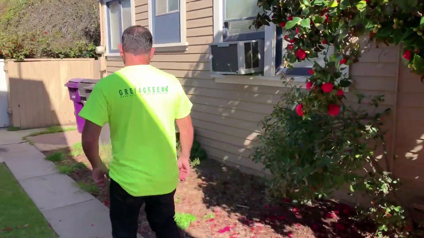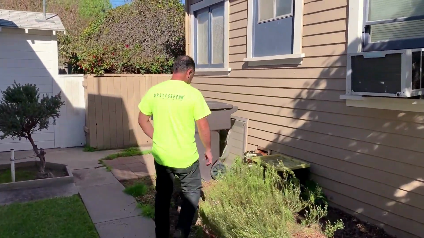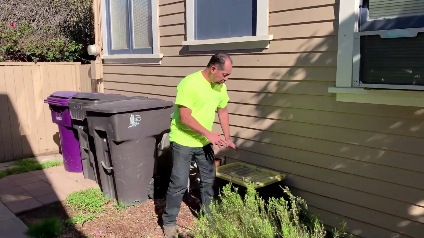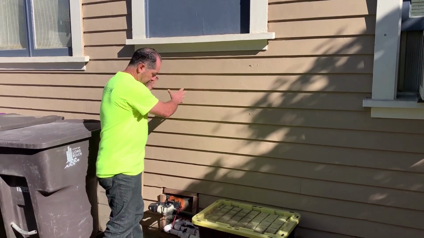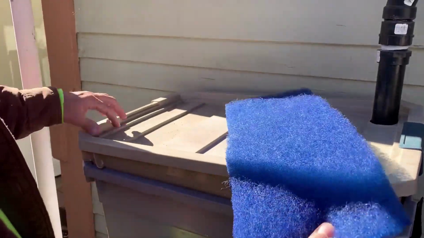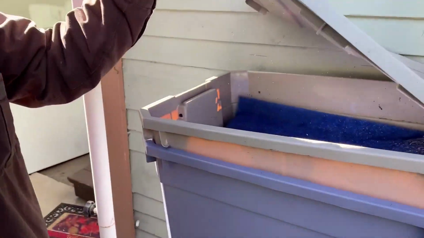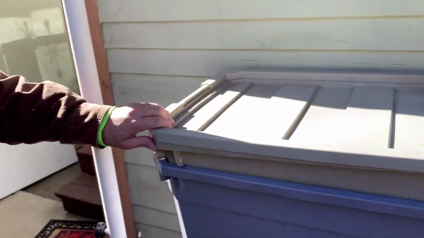When planning out where to put the filter, there are two main aspects to think about: the functionality and then the aesthetics. So let's go with the functionality. First thing you need to consider is that you're going to need to take off the top. This is so that you can replace the filter.